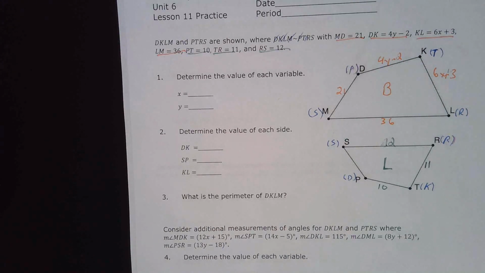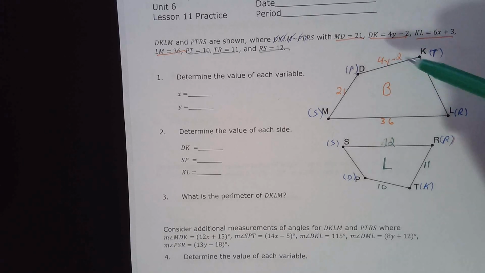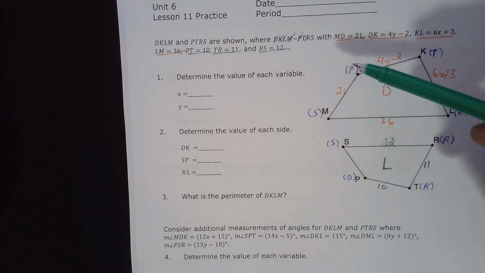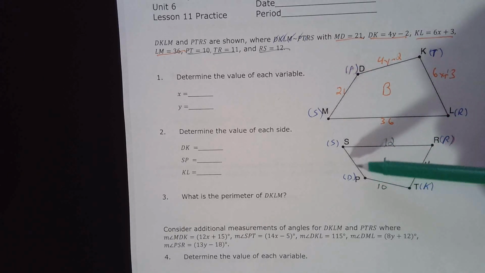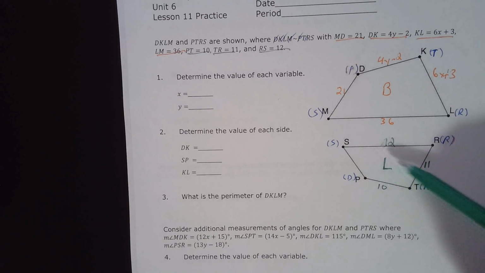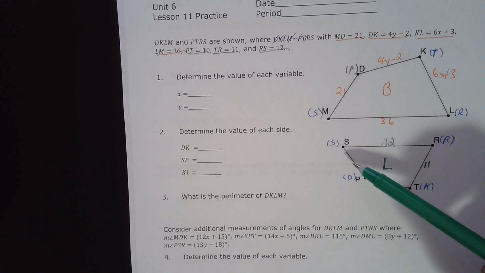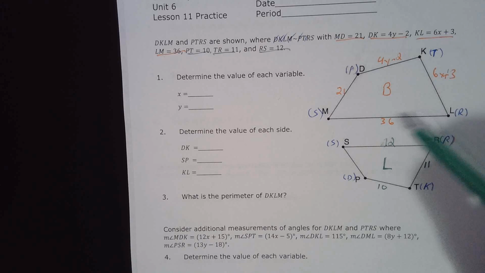If you don't do that and you just try to figure it out by looking at it, you're going to make a mistake most likely. So here we go. Now I have to look to see what kind of pairs I can compare that don't have a variable in them. 21 pairs up with PS, and PS is blank, so I can't use that one. 12 pairs up with RS. We're good. We can use RS.